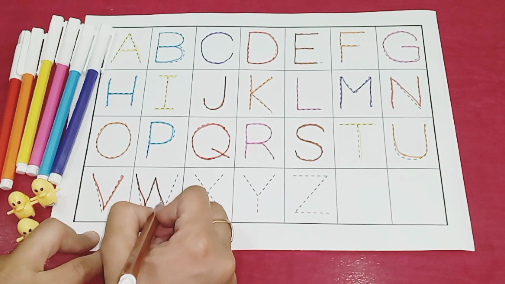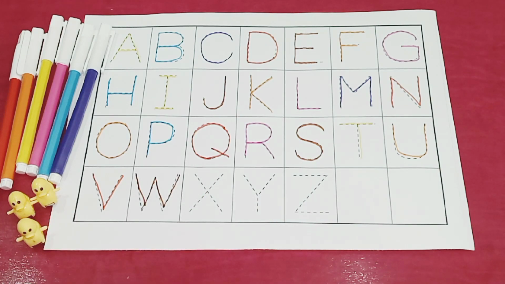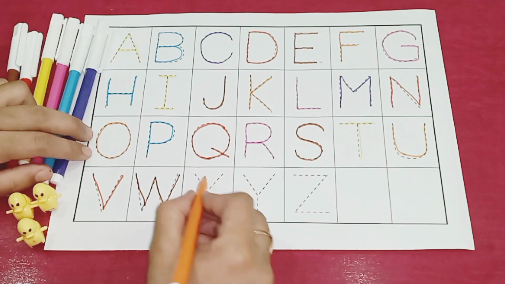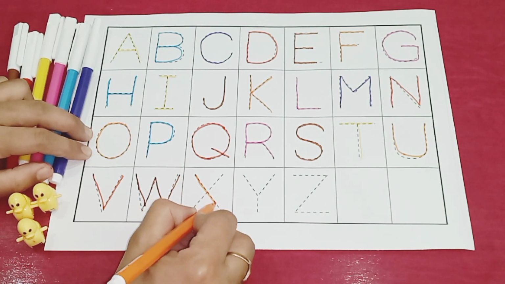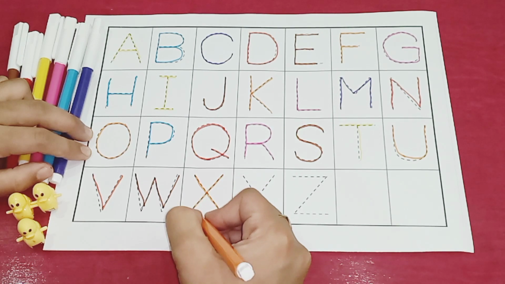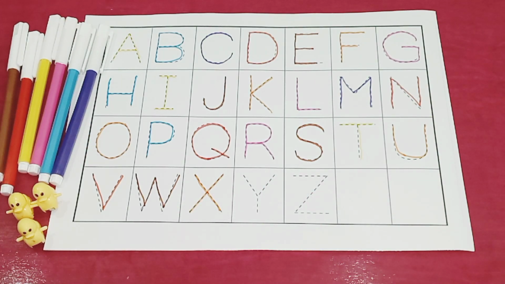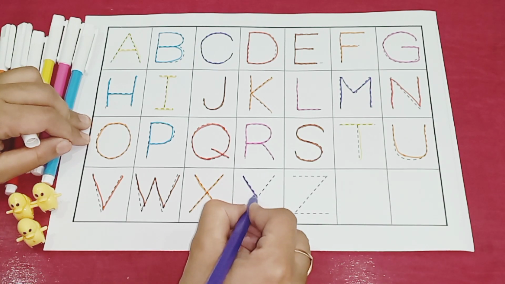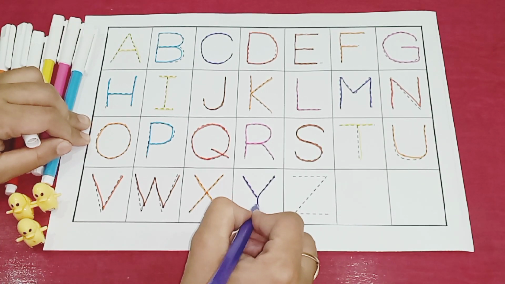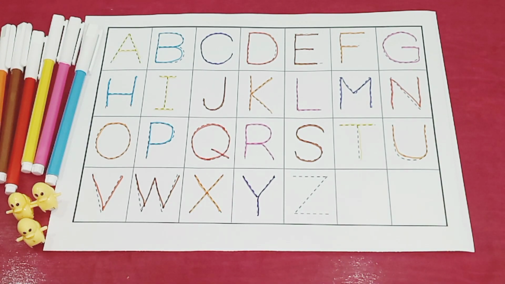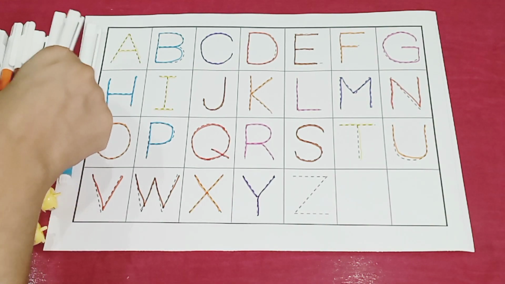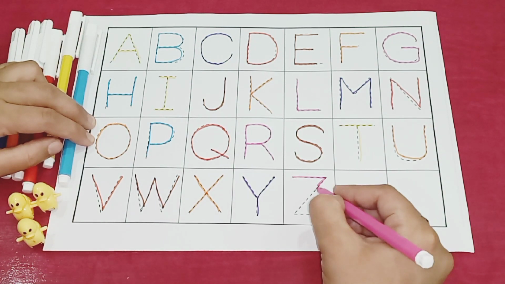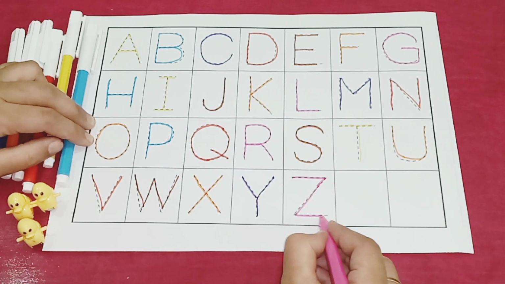W, W for watch. X for xylophone. Y, Y for yacht. Z. Z for zebra.